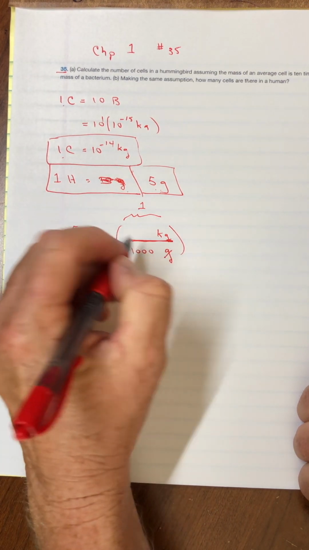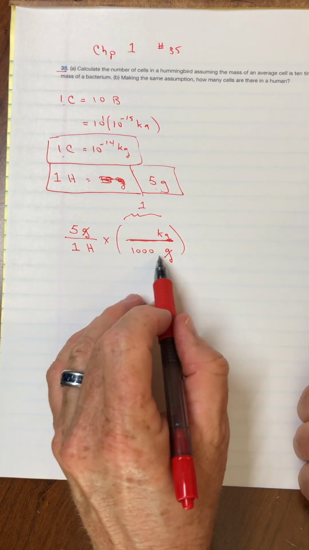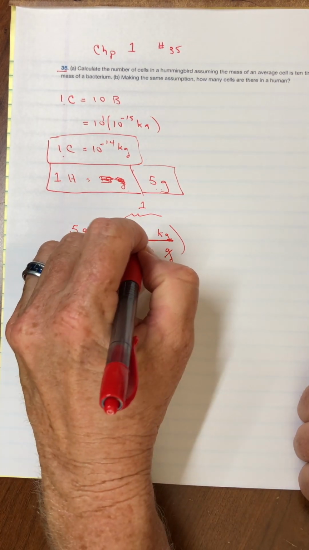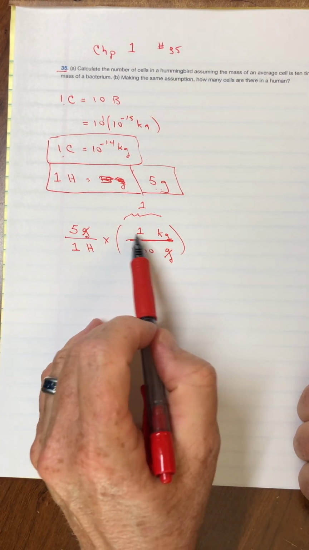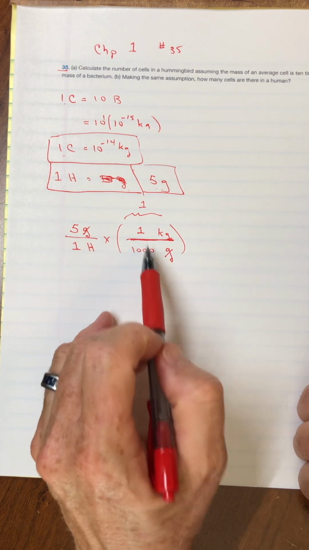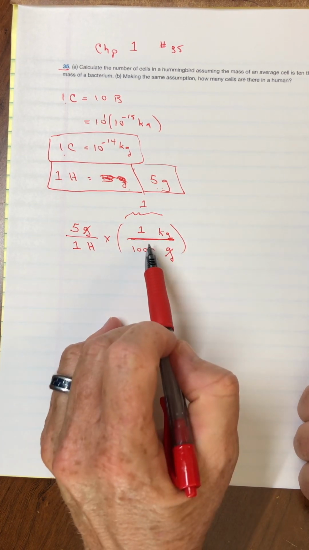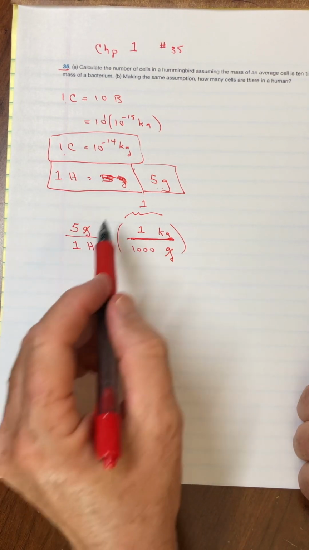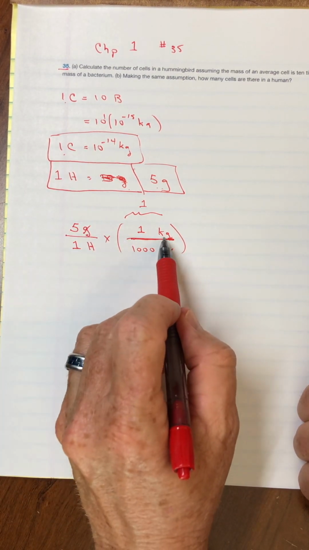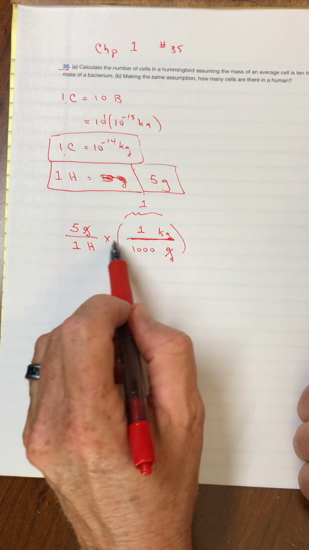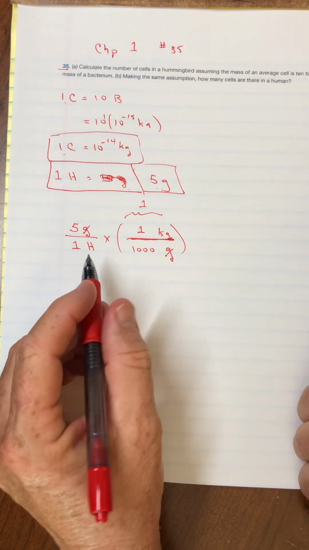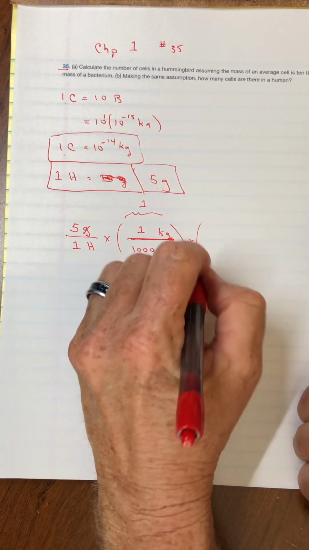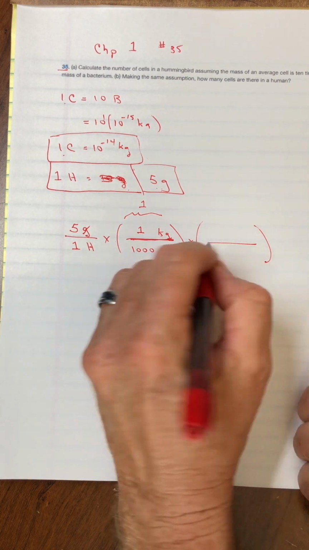So let me make sure the denominator, which is 1,000 grams, is the same as 1 kilogram. So you can see that the numerator and denominator are the same. That's equivalent to the number 1. And so I haven't really changed anything other than the units. Now, if I did this multiplication, I would have the number of kilograms per hummingbird. And that's good, but not quite there yet.